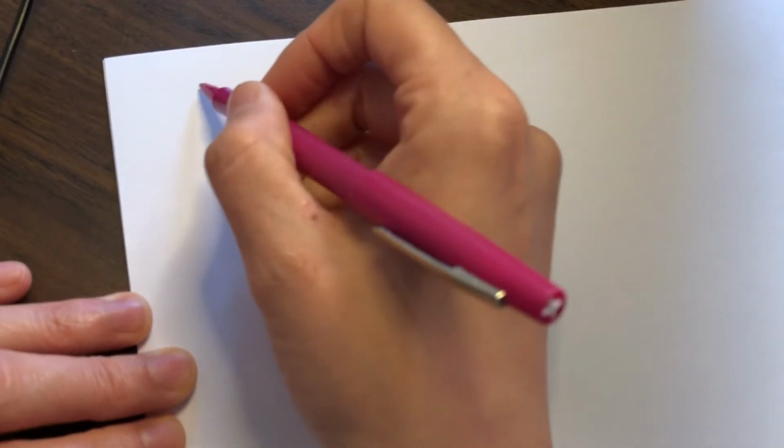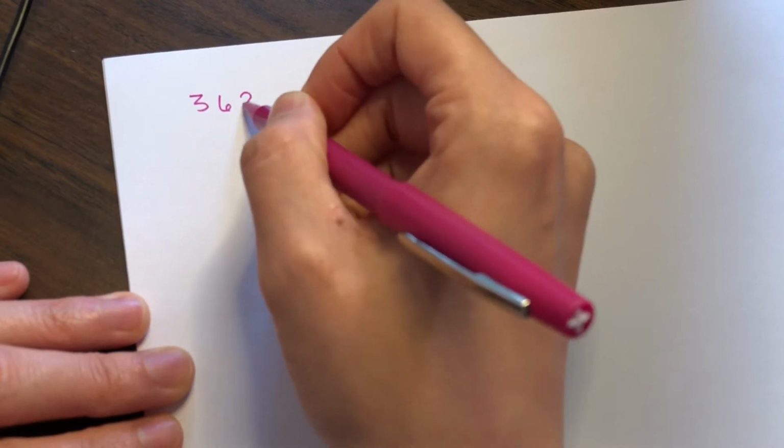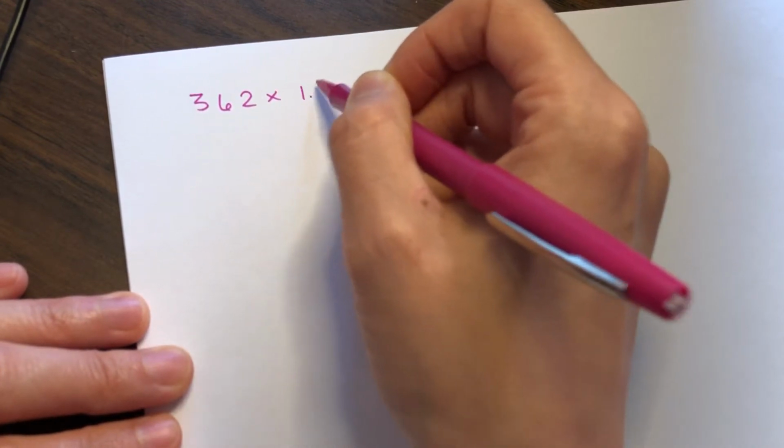Everyone. Today we are going to be multiplying whole numbers and decimals. So the way that we do this, we start off, let's just have a question. So let's say our question is 362 and we're going to multiply that by 1.4.